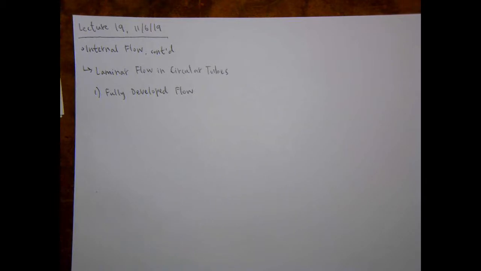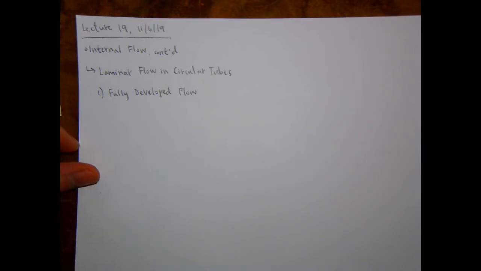So right now we're just going to talk about laminar flow in the fully developed region.